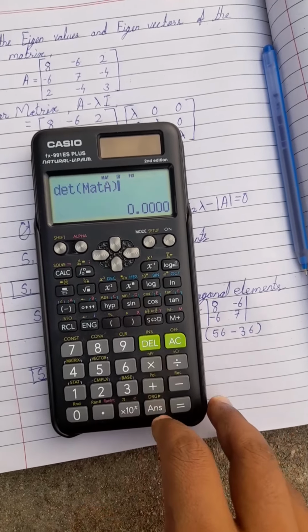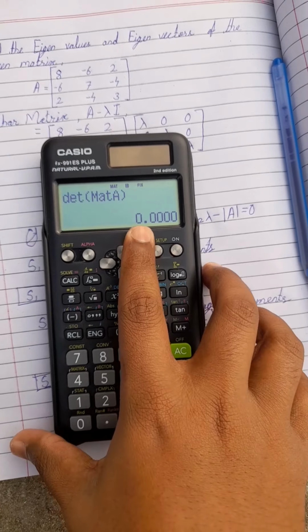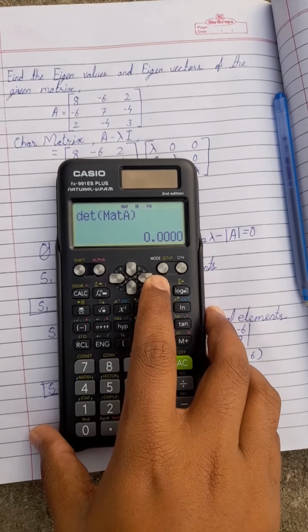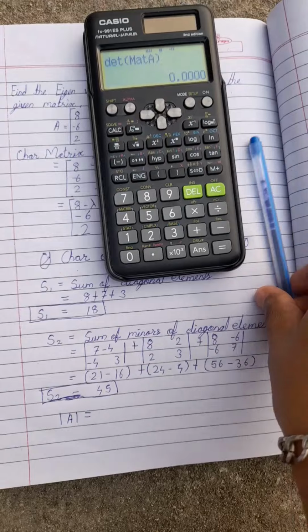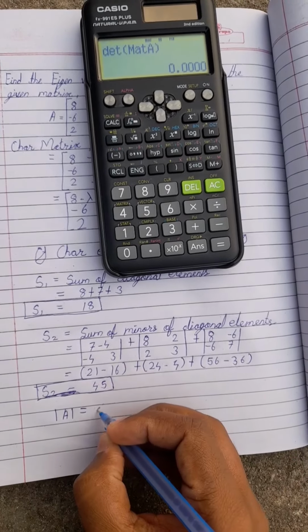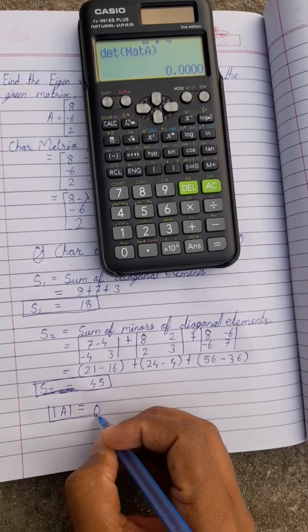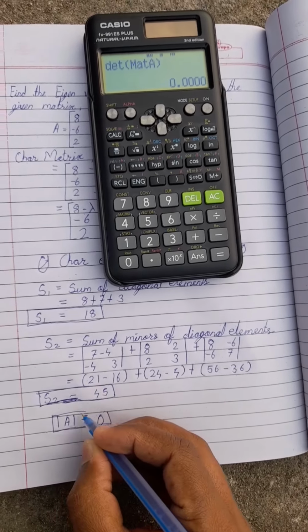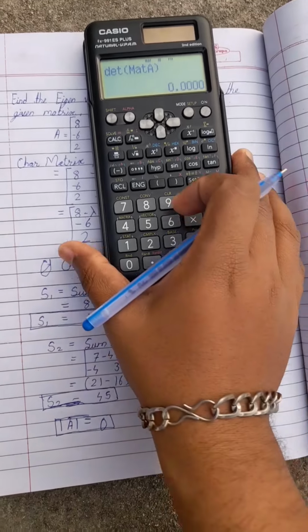Close the braces, and here we got the answer, that is the determinant of matrix A as 0. So note it down. Again put it into a box to note it easily.